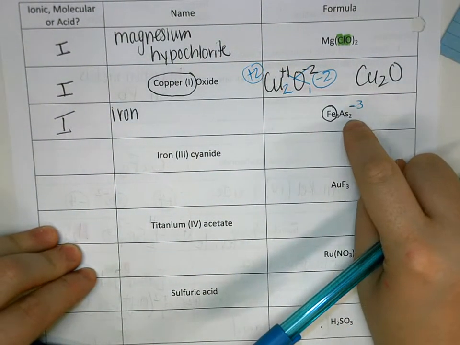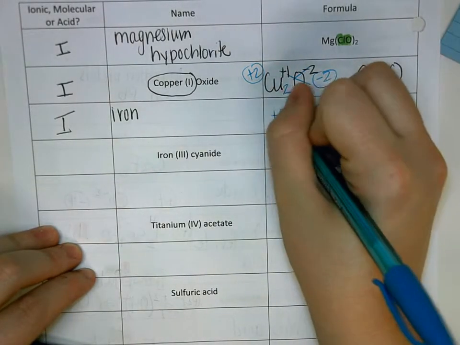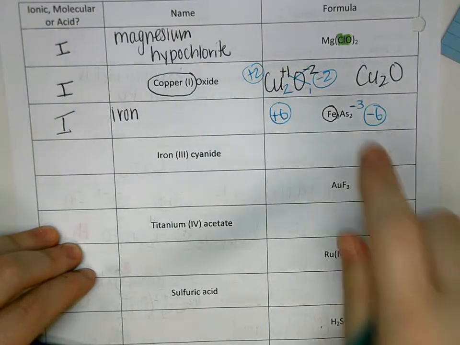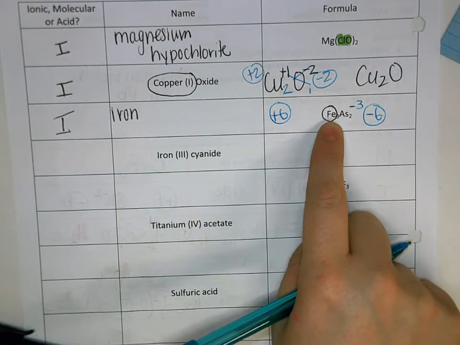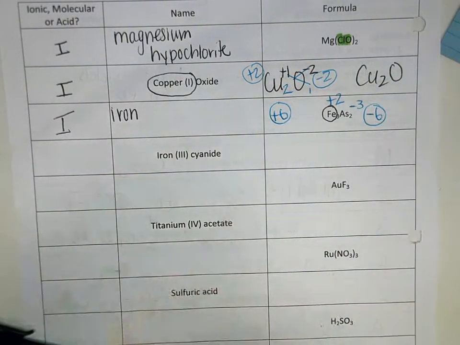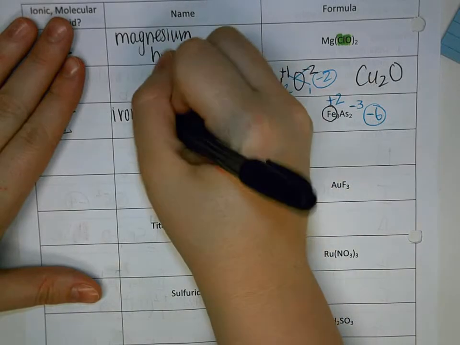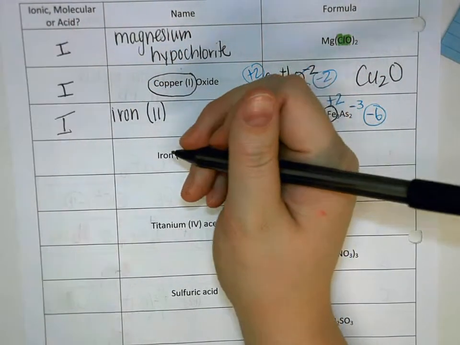Now there's 2 of them, so that gives me a charge of -6, which means the positive charge is +6. So the total positive charge on this iron is +6, but there's 3 of them, which means that each iron must be +2. So this is going to be iron 2, and then arsenic becomes arsenide.